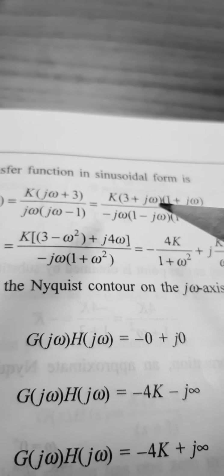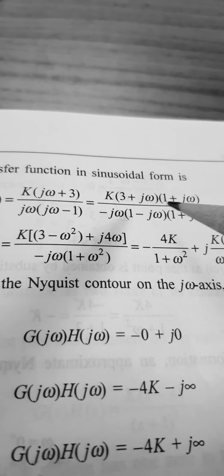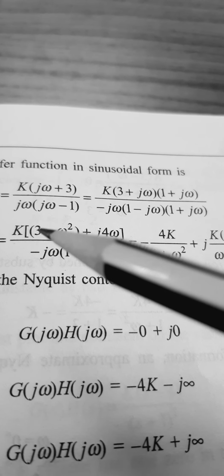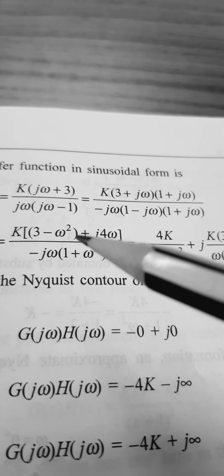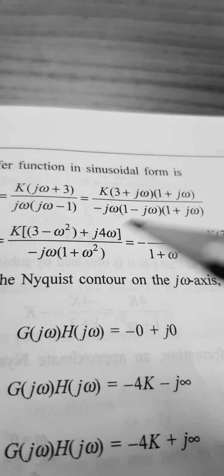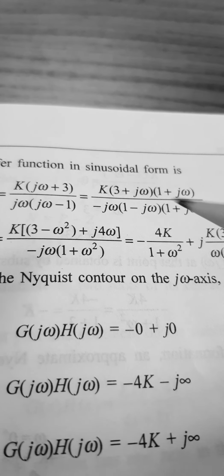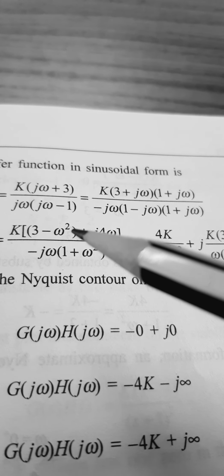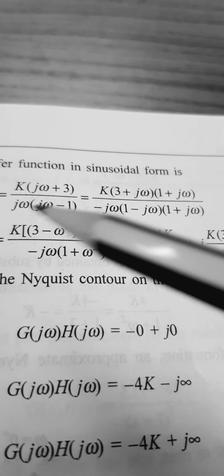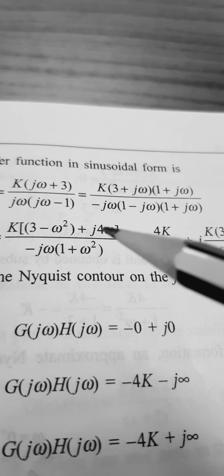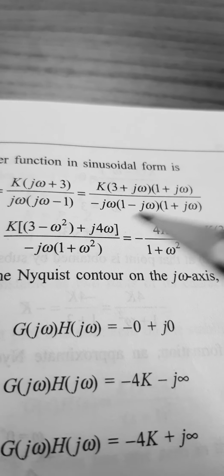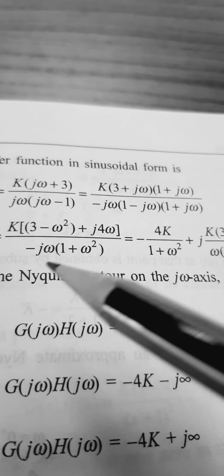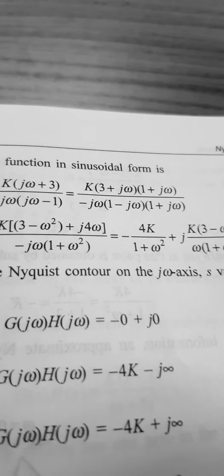When you are multiplying the numerator terms, you will get k into 3 minus omega square plus j4 omega. In the denominator, you can see minus j omega into 1 plus omega square.